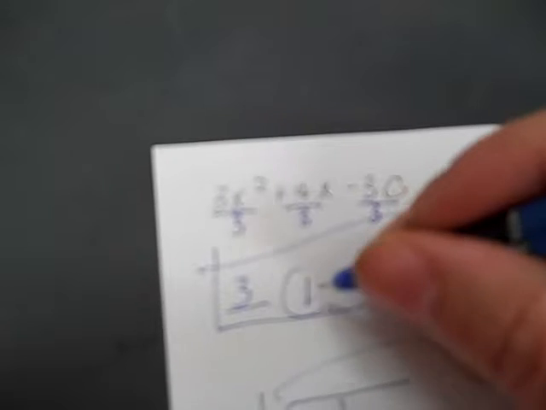And let's see if we can divide. 3 divided by 3 is 1. 9 divided by 3 is 3. And 30 divided by 3 is 10. So 3 is a winner. But just 3, not 3x. So that's 1x squared plus 3x minus 10.